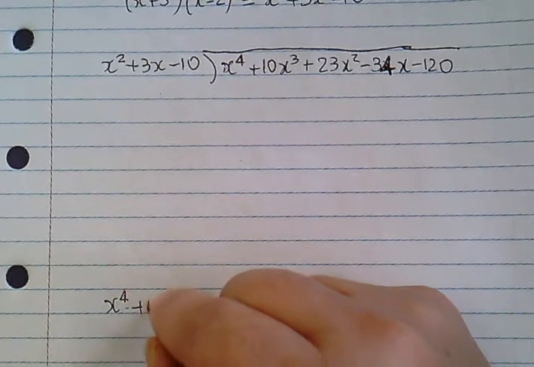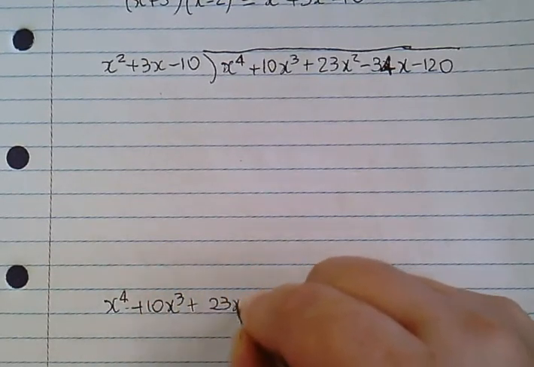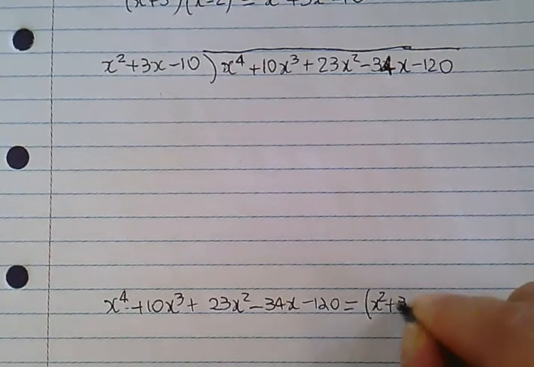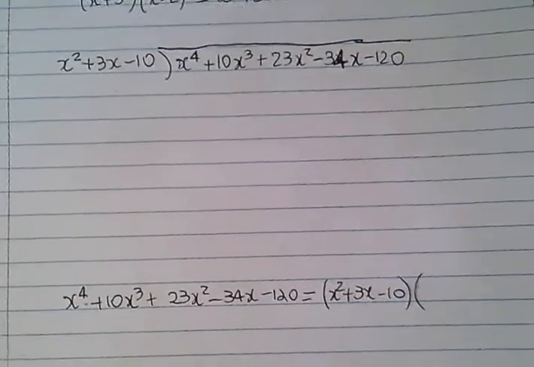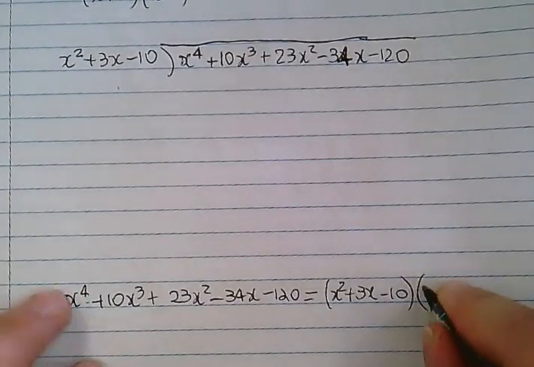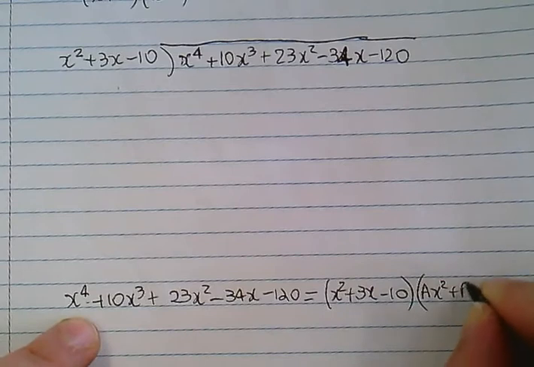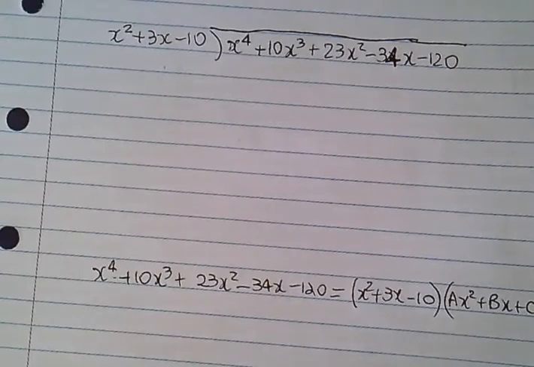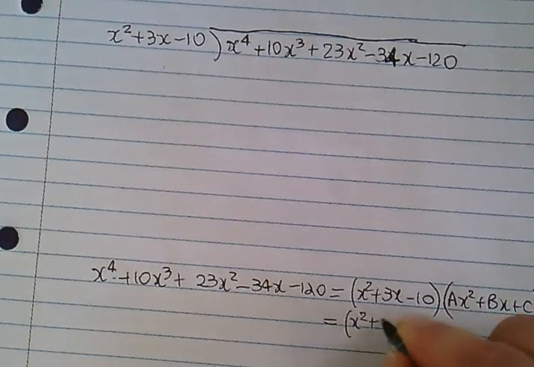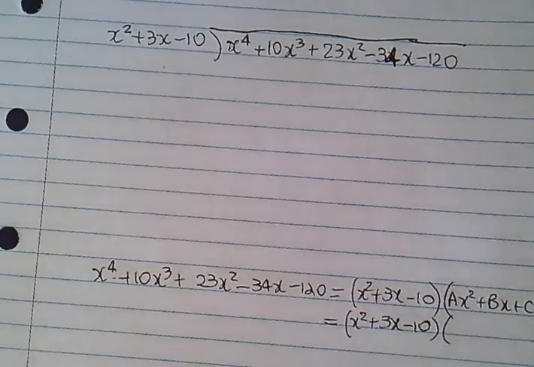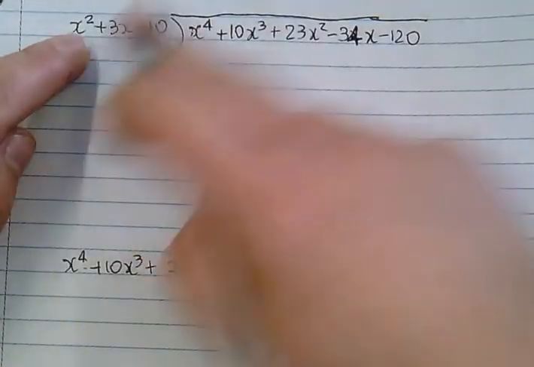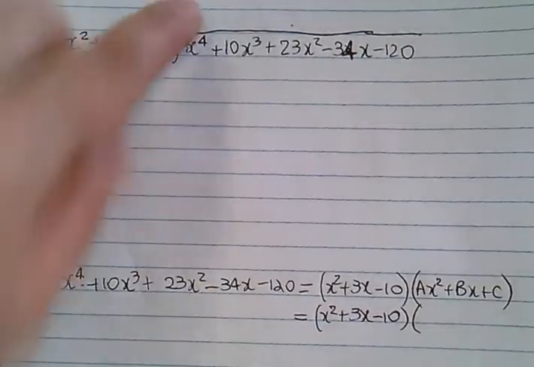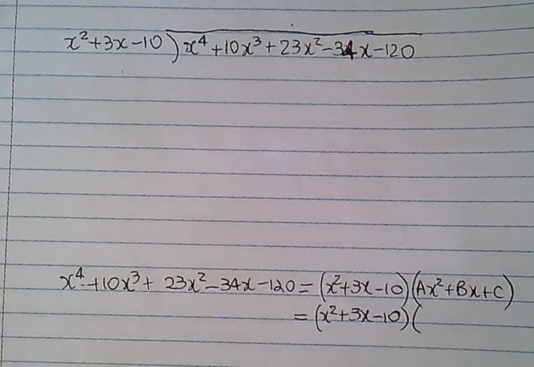It's to do this. x to the 4 plus 10x cubed plus 23x squared minus 34x minus 120 is x squared plus 3x minus 10 times, instead of writing the linear factors, why don't I do, I'm just showing another way, ax squared plus bx plus c. Instead of doing the long division, just by looking, you can tell me what a and c are. So instead of doing the division, you're going to end up with a quadratic here, right? If you do the division, you will. You'll end up with a quadratic. But I can end up with the quadratic by doing this inspection.